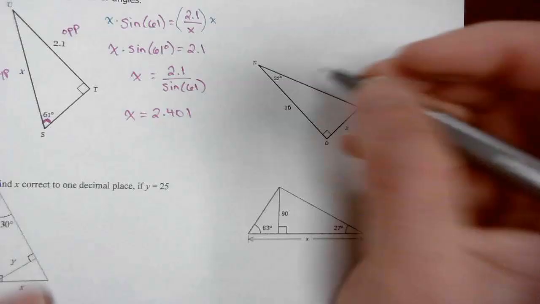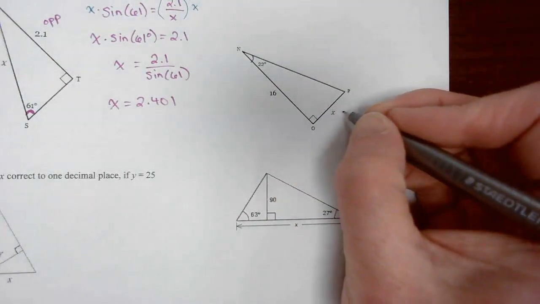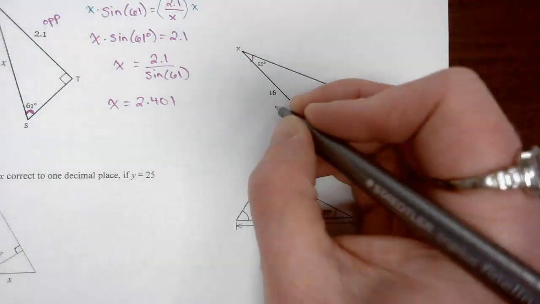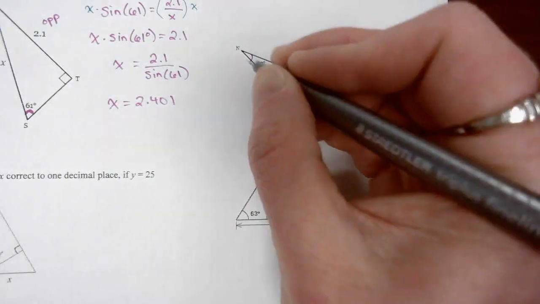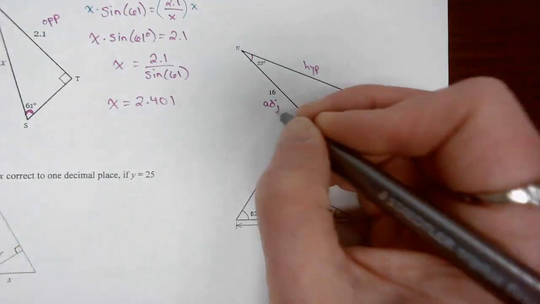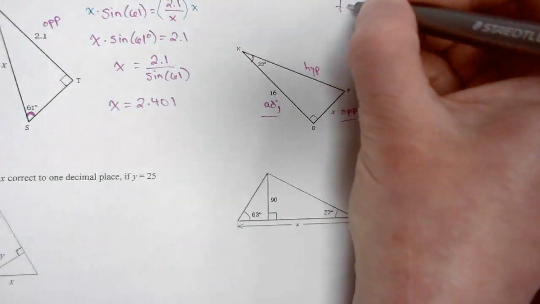All right, next one, 22 degrees. The one we're looking for would be opposite that. The one we know is adjacent because this is the hypotenuse. So we are looking for the opposite. We know the adjacent. Opposite, adjacent, that's tangent.